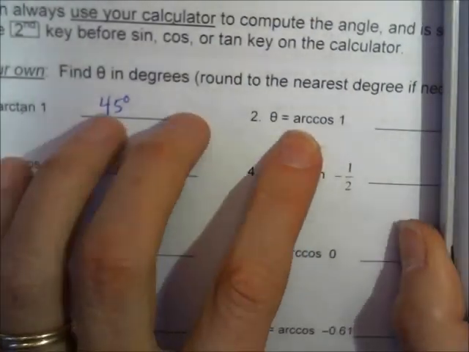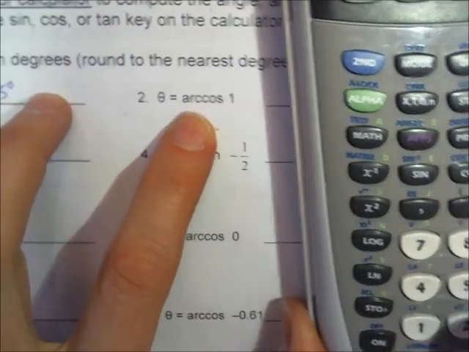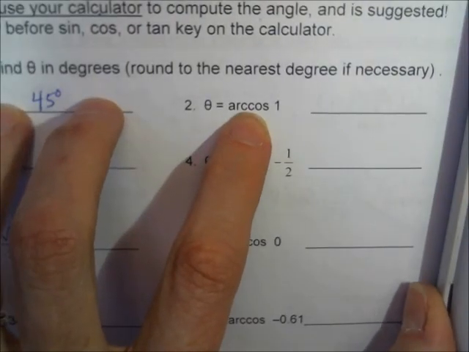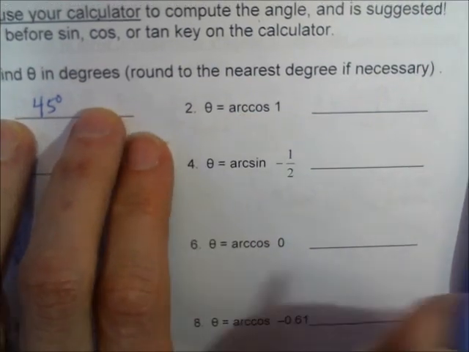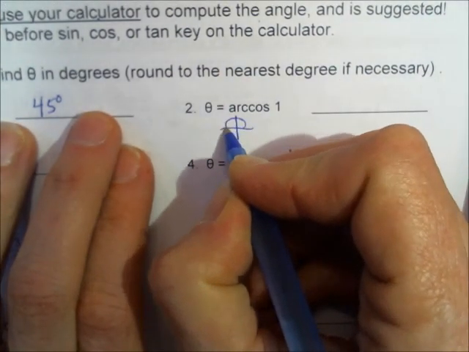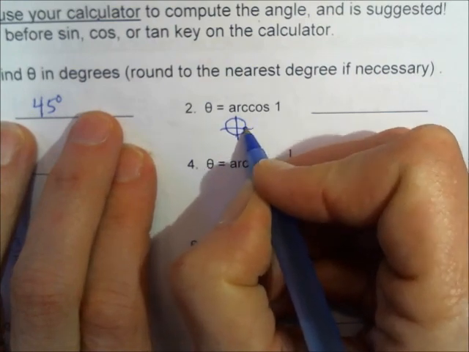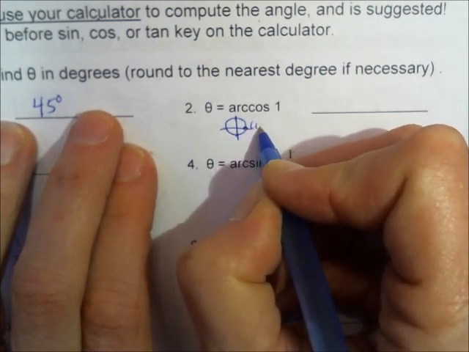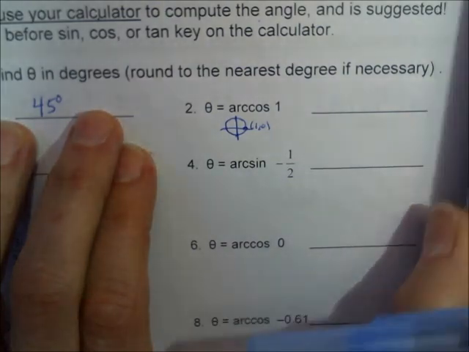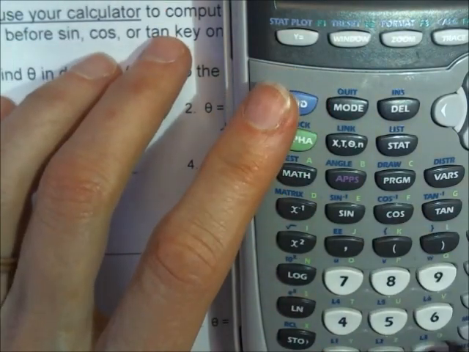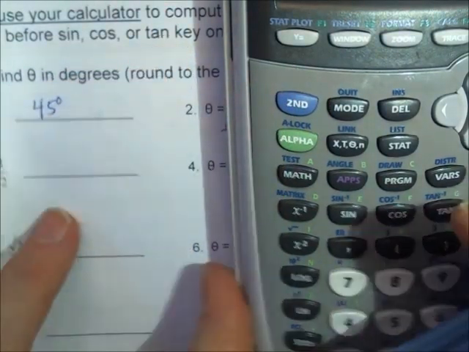Well, what angle has a cosine equal to 1? Well, that's one of those unit circle problems. You could probably figure that out on the unit circle. Which one of these major angles has a cosine that's equal to 1? Well, it would be 0 degrees because this is (1, 0). But you could ask your calculator second cosine of 1, and it'll tell you 0 degrees.